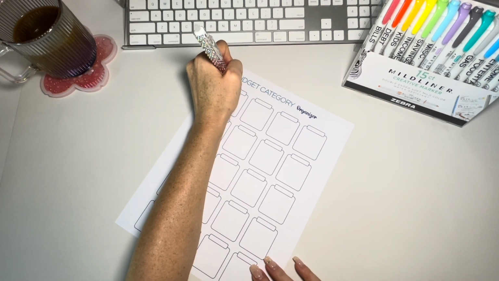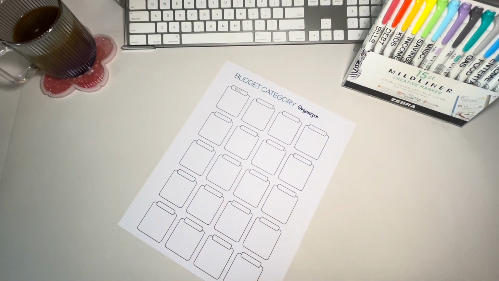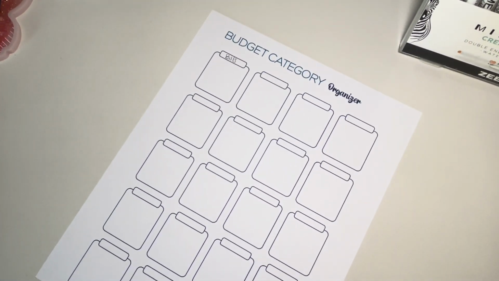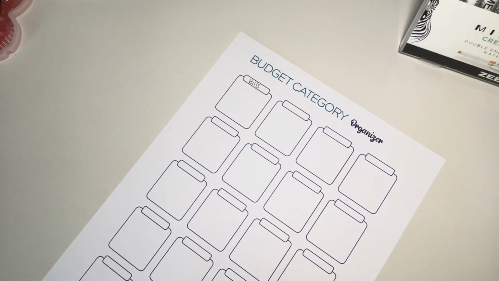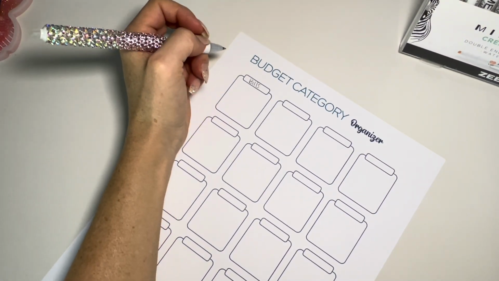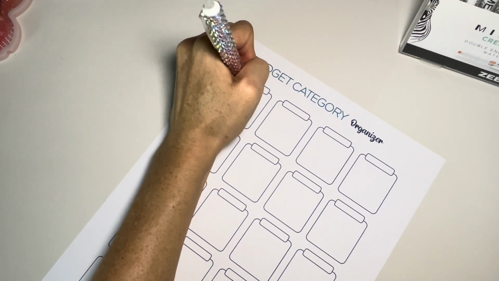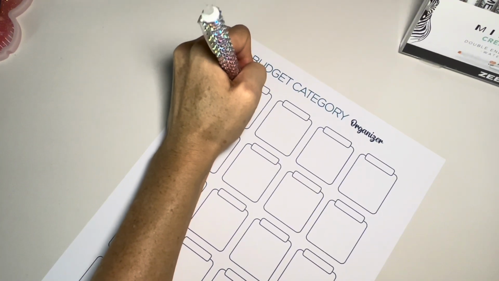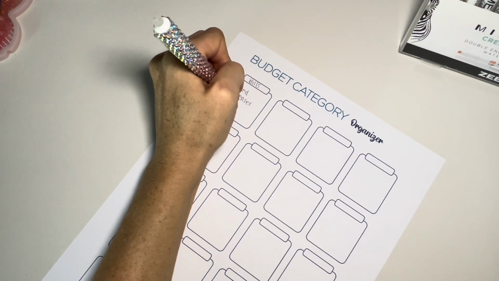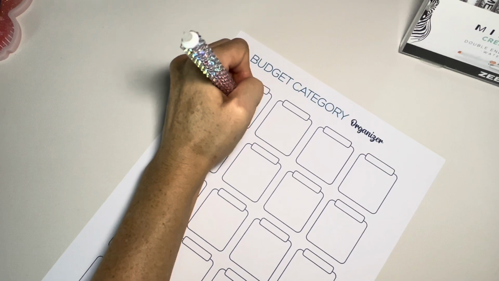All right, so let's see. We have bills. I don't know if you can see, so I'm going to zoom in just a little. Okay, for bills, to me, this is my fixed expenses, so I'm going to write fixed expenses. Just as an idea, this would be utilities.